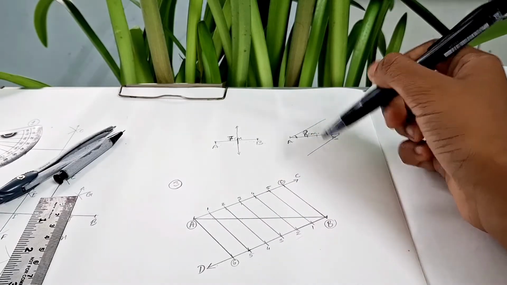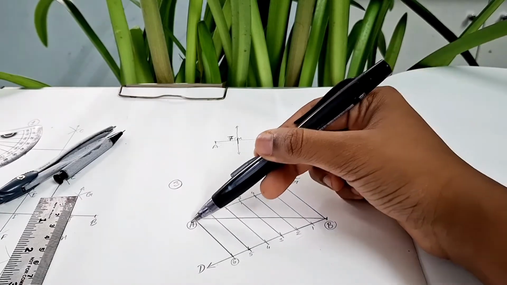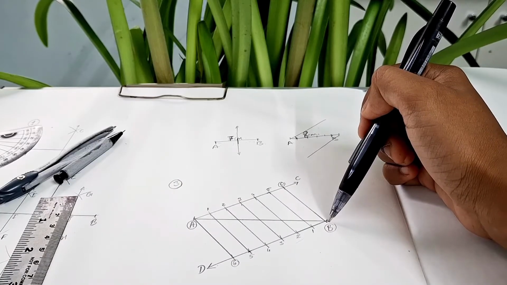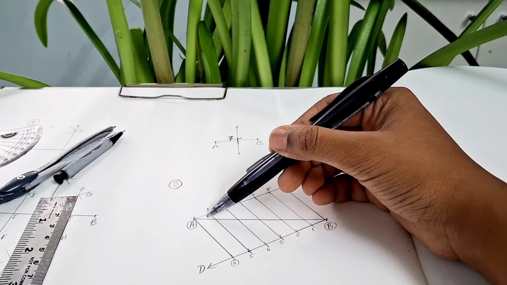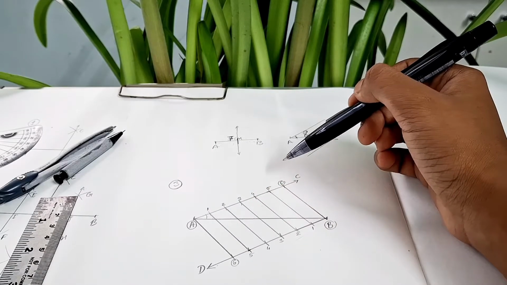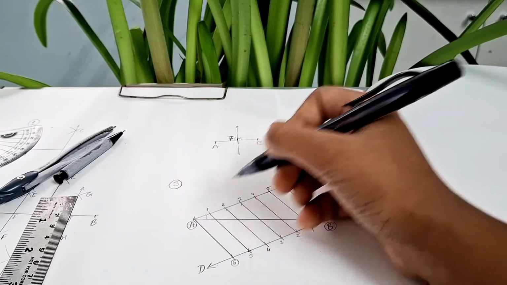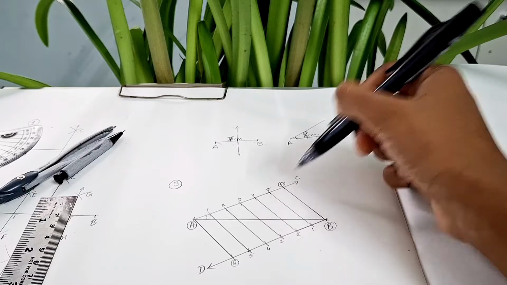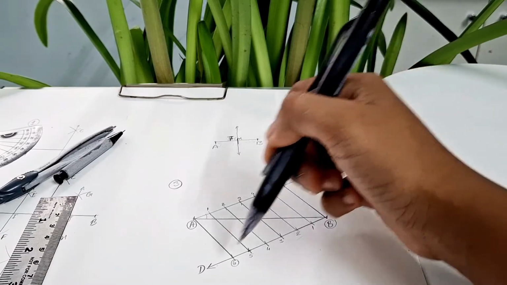Once again revising, first we have drawn the line segment AB of 8 centimeter as mentioned in the question. Then we can take any angle. Here I have taken an angle of 30 degree which occupies less space on the answer sheet. So 30 degree up from point A above and 30 degree below from point B.